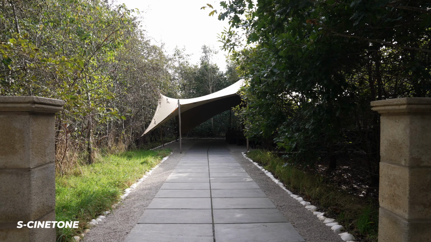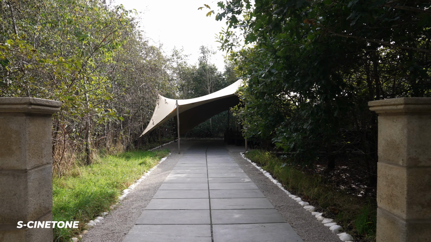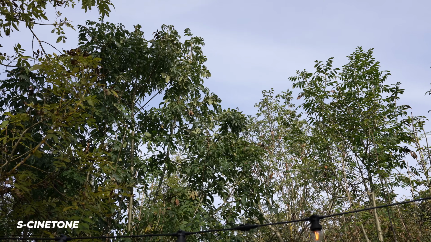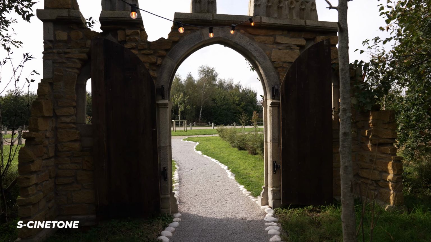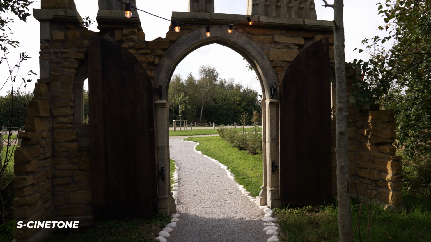So let's start with S-Cinetone. Now this profile easily looks the best straight out of camera. What you're seeing right now is the footage straight out of camera, and if you do want to change it, you barely have to do much with it. It's a very contrasty, saturated image straight out of camera, but because of that, it has the least amount of dynamic range between the two profiles, with this only having around 10 to 11 stops.